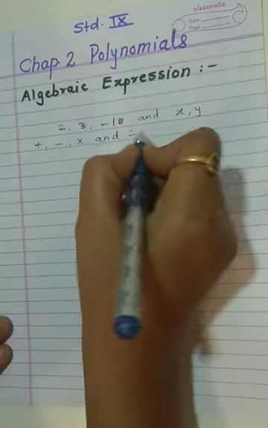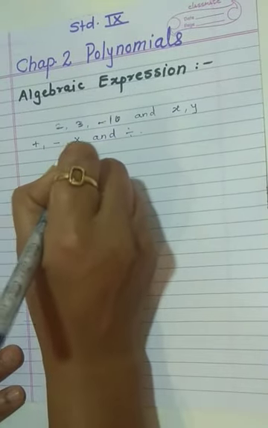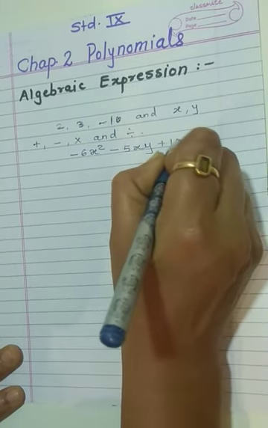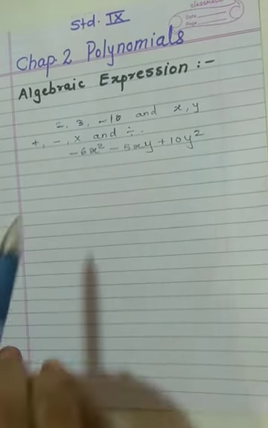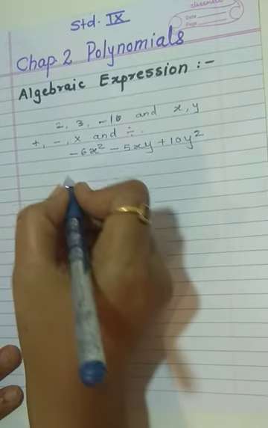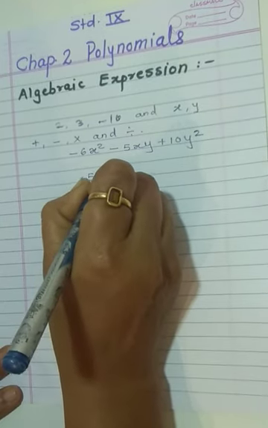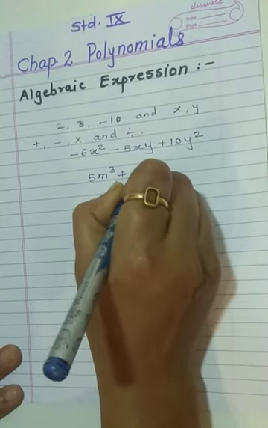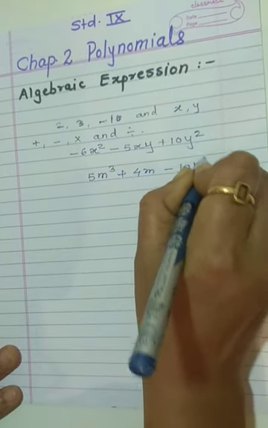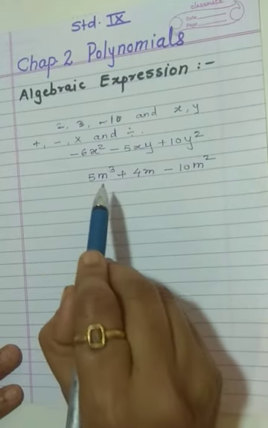Let us take one example. 6x square minus 5xy plus 10y square. Now this is an algebraic expression in two variables x and y. Let us consider another example, that is 5m cube plus 4m minus 10m square. This is an algebraic expression in only one variable, that is m.